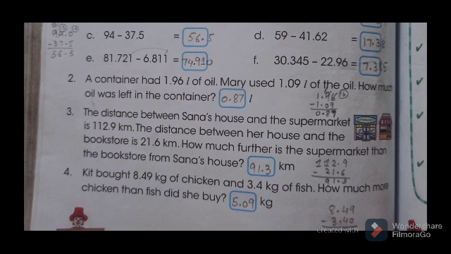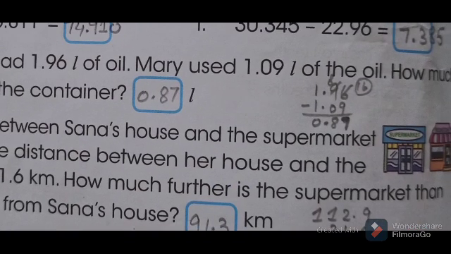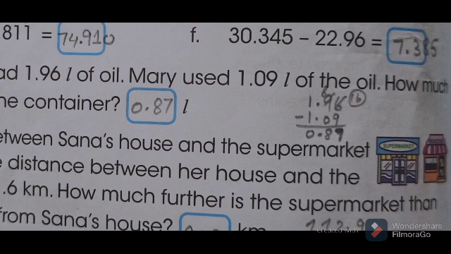Question number 2, a container had 1.96 liters of oil. Mary used 1.09 liters of the oil. How much oil was left in the container? We have to subtract 1.96 and 1.09. We cannot subtract 9 from 6, so we will regroup by borrowing one from 9. So 16 minus 9 will be 7. 8 minus 0 will be 8. Decimal point in the place and 1 minus 1 will be 0.